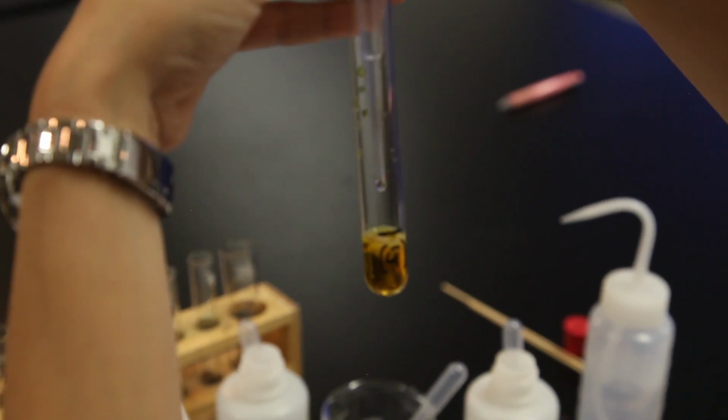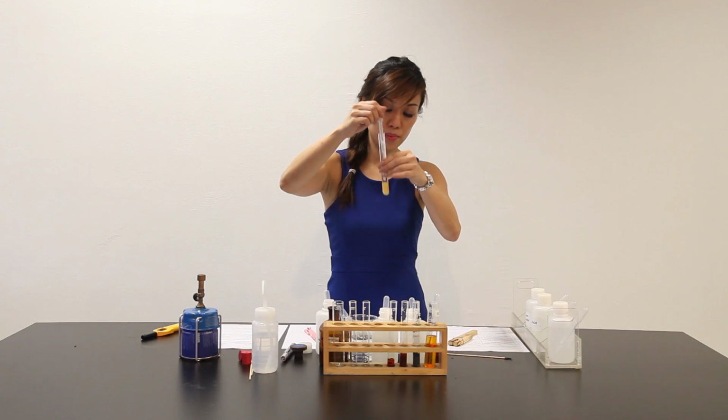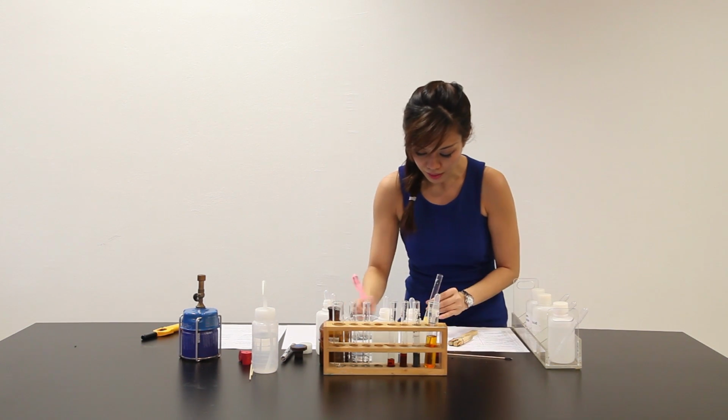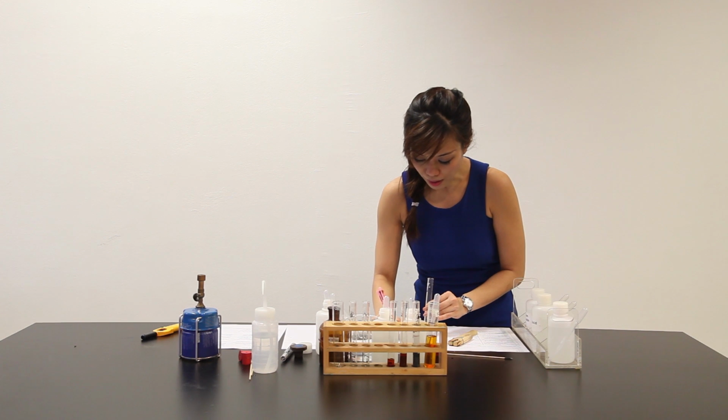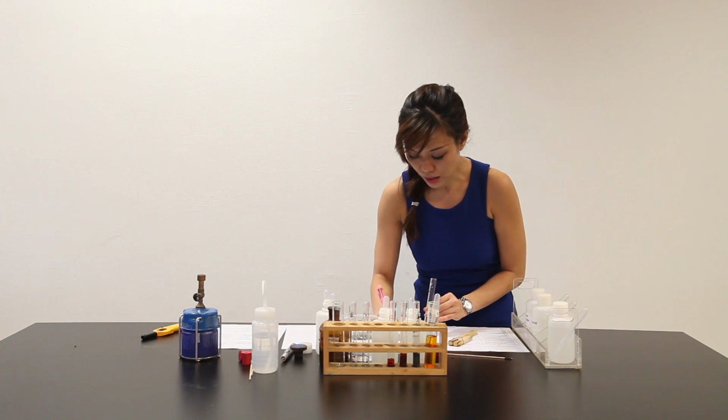White PPT is observed in a yellow solution. I can see that white PPT is observed, so let me write it down. Upon adding AgNO3 silver nitrate, white PPT is observed in a yellow solution.